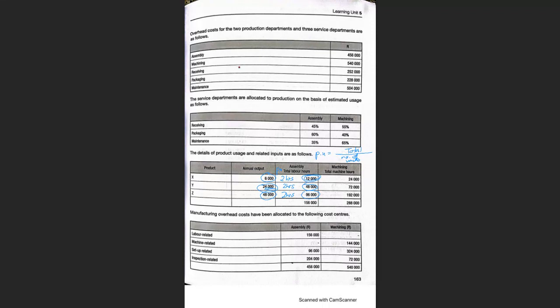Okay, the same for the machine hours. It is 24,000 in total for all 6,000 units. So we want to know for one single unit, what is the machine hours needed. So 24,000 divided by the 6,000 tells us that it's 4 machine hours needed per unit.